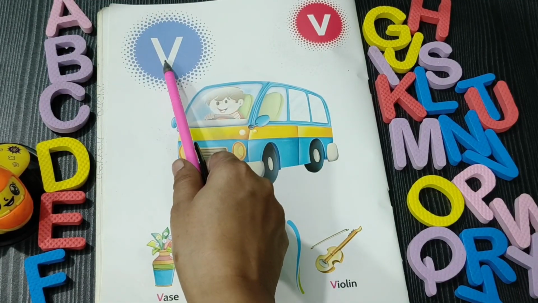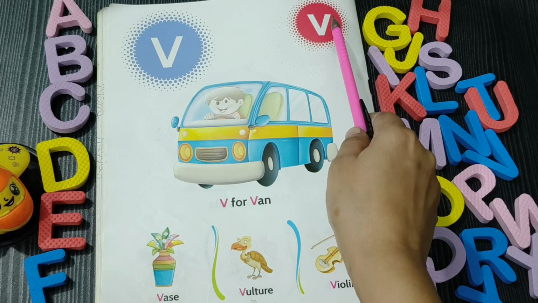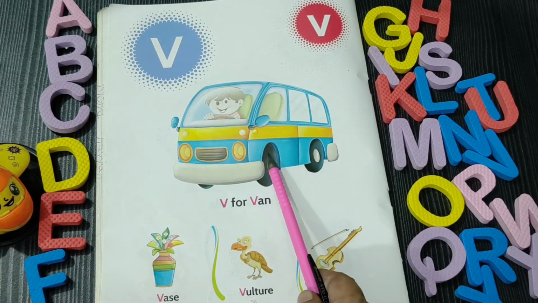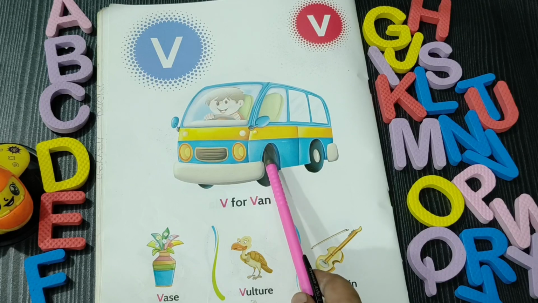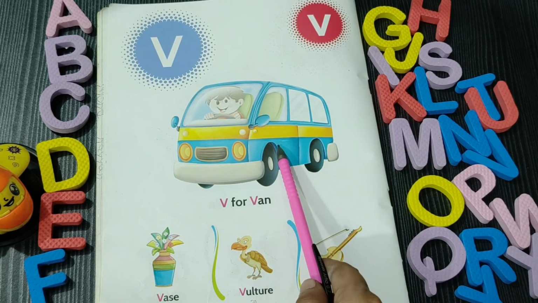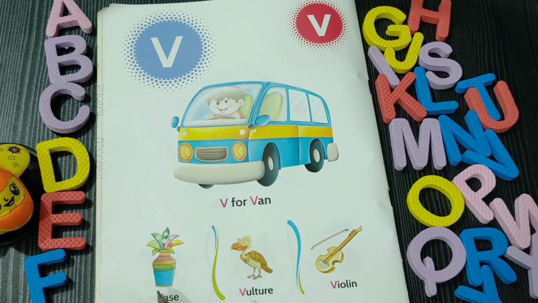Today we are going to learn letter V. This is uppercase V and this is lowercase v. V is for van. V-A-N, van. Van means gaadi.